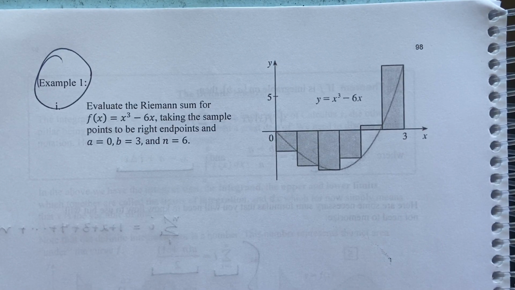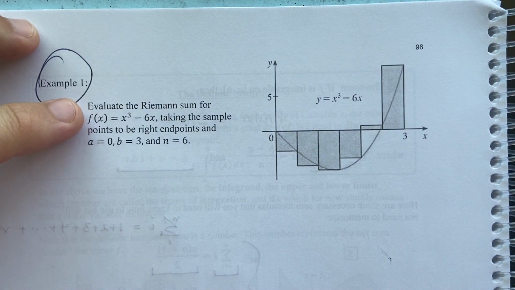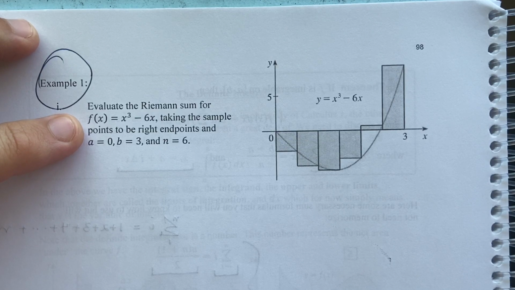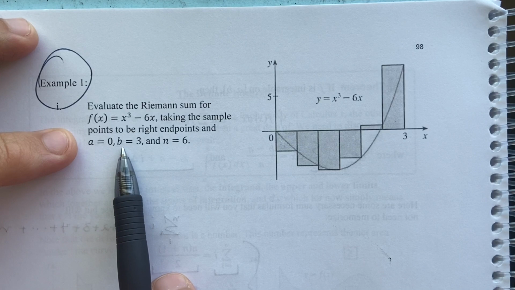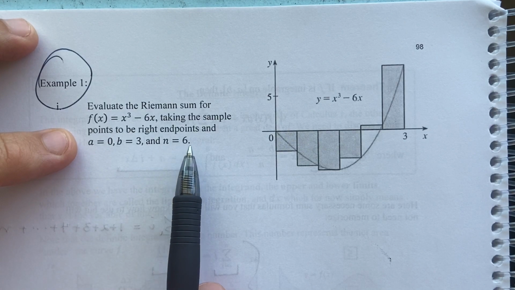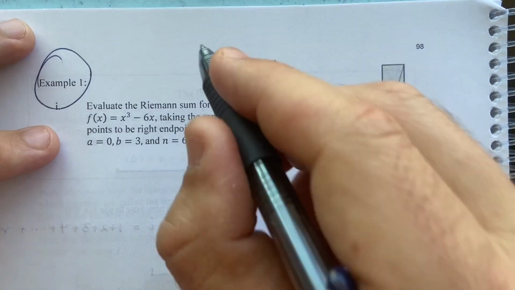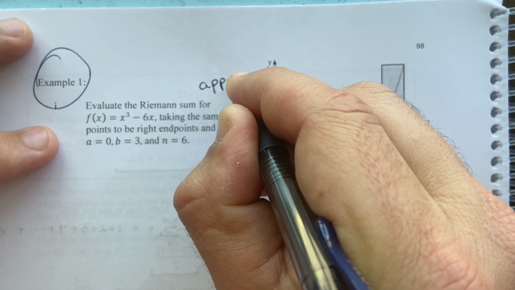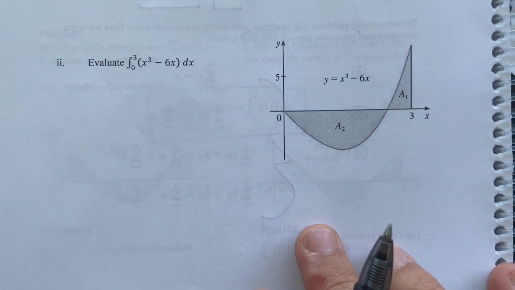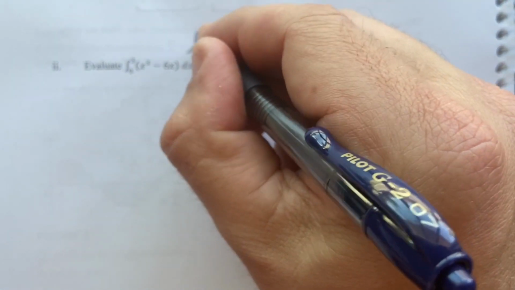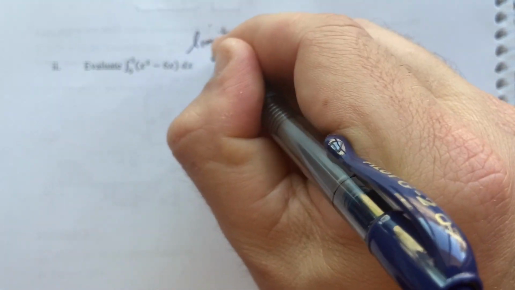So this example 1 says evaluate the Riemann sum for this by taking sample points to be right endpoints, and a is 0, b is 3, and n is 6. So this will be an approximate. So this is our approx. And then down here it says evaluate. So this is where we'll attach a limit to this, and this will be exact.